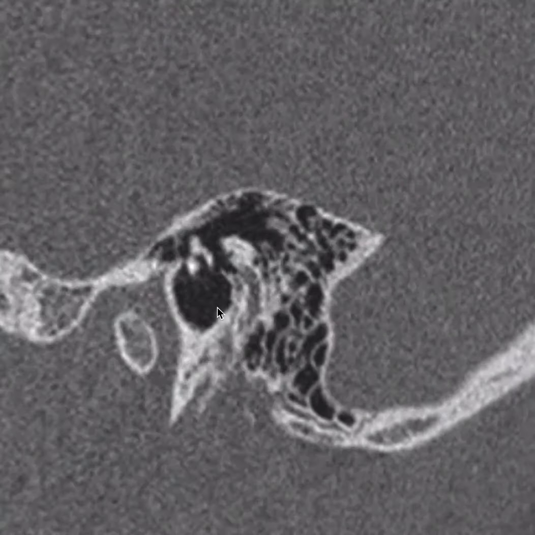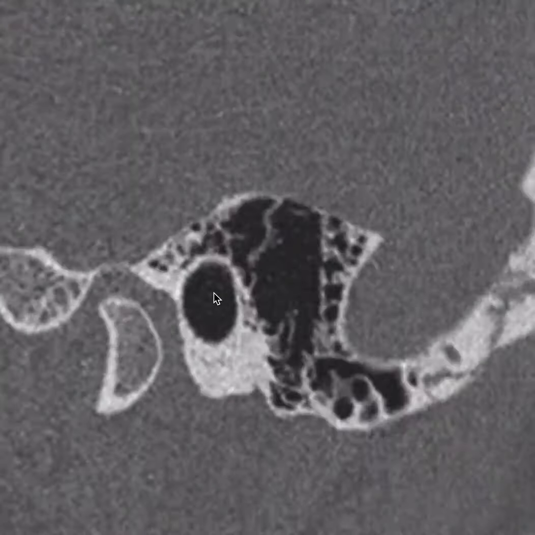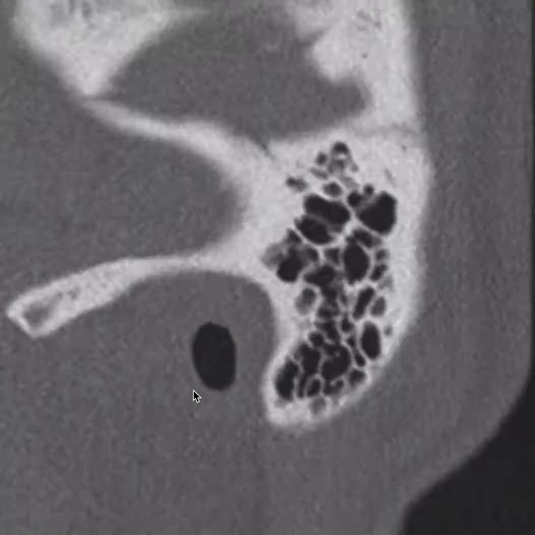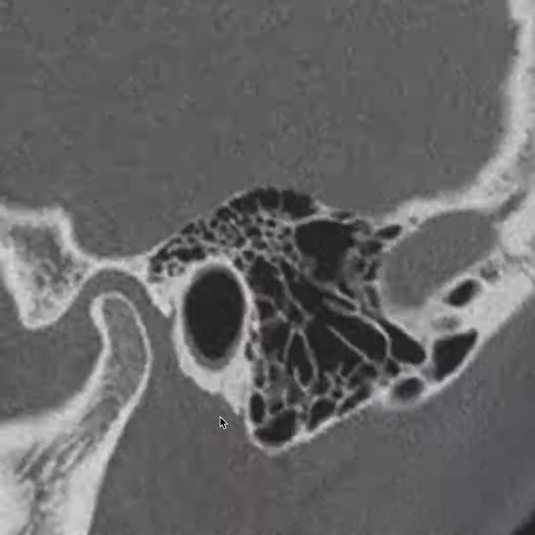As I scroll further laterally, we're going to pass through our tympanic membrane and get to our external auditory canal, including the bony and then fibrocartilaginous portions, which will lead out to our external ear or pinna right here. Let's go back and review our inner ear structures again.